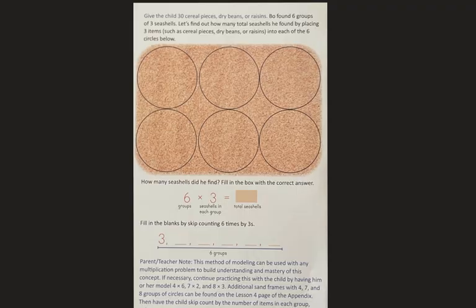Okay, here's where you're going to need your 32 cereal pieces or beans or raisins or whatever other small object you're using. Bo found 6 groups of 3 seashells. Do you see his 6 groups here? Let's find out how many total seashells he found by placing 3 of your small items into each of the 6 circles below. Since I can't put cereal on my board, I'm just going to use X's. Okay, does your picture look like mine?